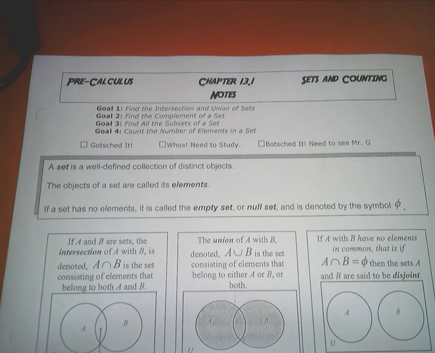Okay, so today we're going to look at 4 goals. Goal number 1 is intersections and unions of sets. Goal number 2, we're going to talk about the complement, right? Goal number 3, we're going to talk about what we call subsets, which are littler sets of the original set. I'll explain that. And last but not least, we're going to talk about counting the number of elements in a set, which if you can do a Venn diagram, it's not too bad. So let's take a look.